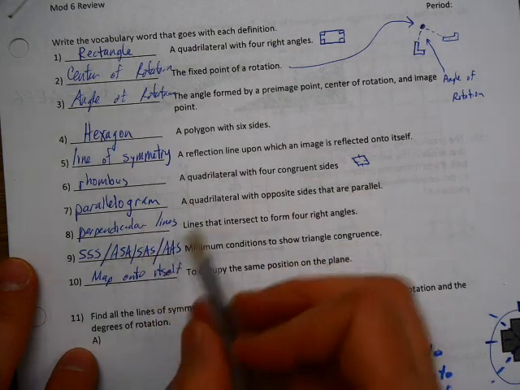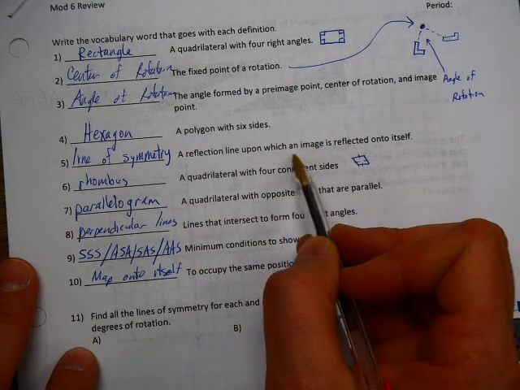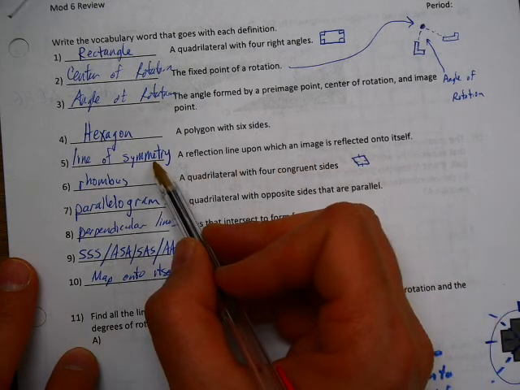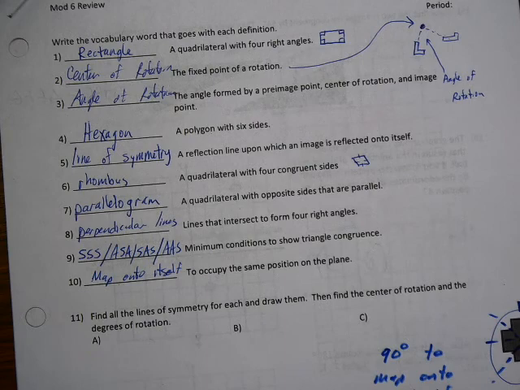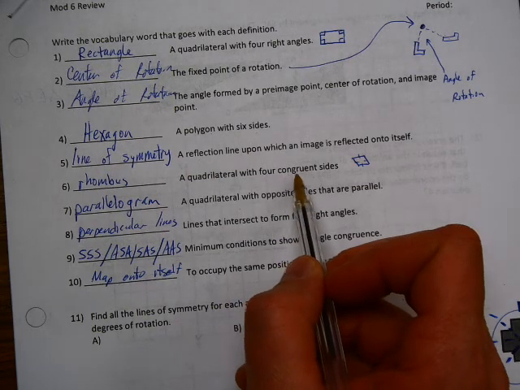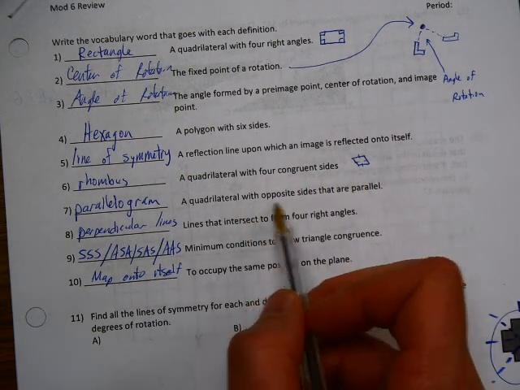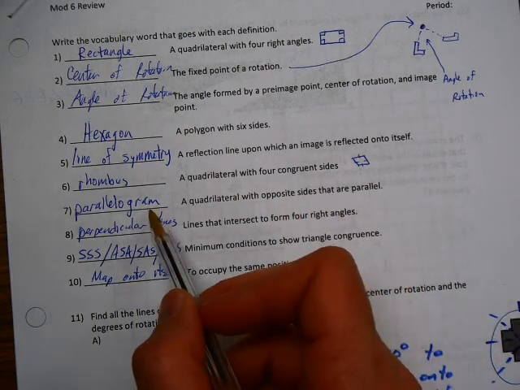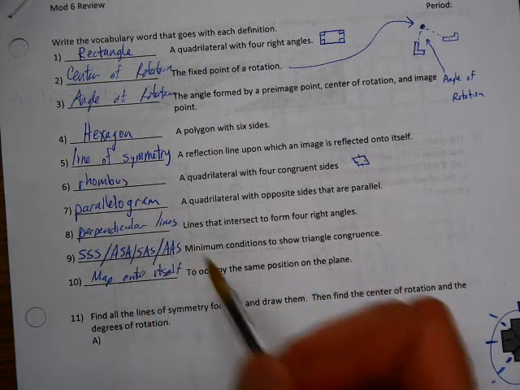Polygon with 6 sides is a hexagon. A reflection line upon which an image is reflected onto itself would be a line of symmetry. If the line of reflection puts the object back on itself, then it's a line of symmetry. If it's 4-sided with 4 sides the same length, then it has to be a rhombus. 4-sided with opposite sides parallel, parallelogram. Lines that intersect to form 4 right angles would be perpendicular lines.